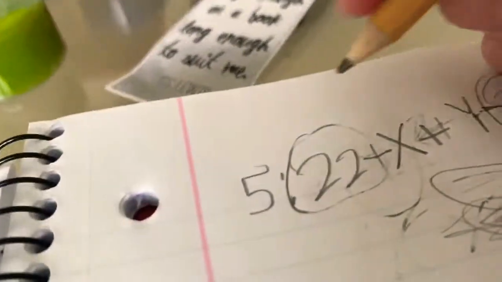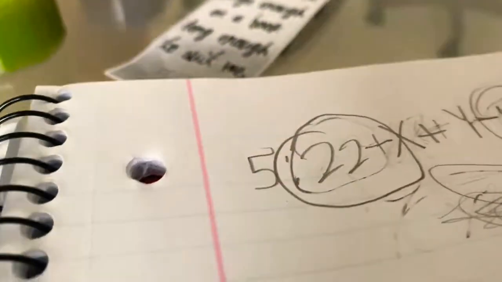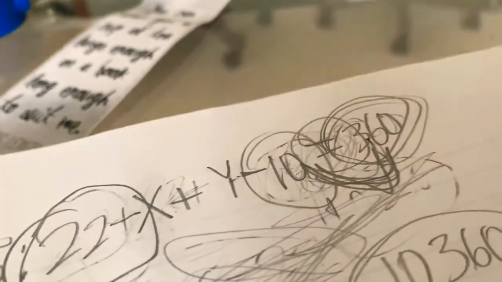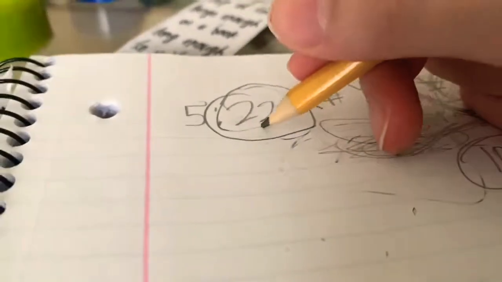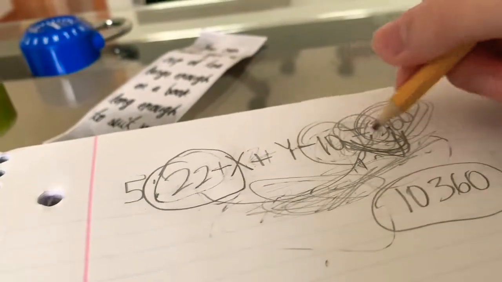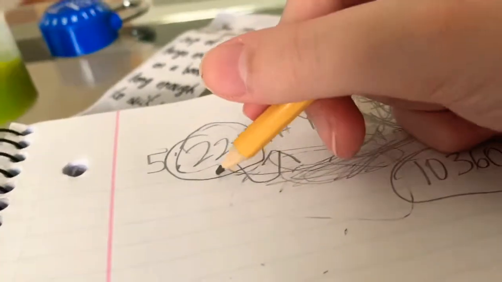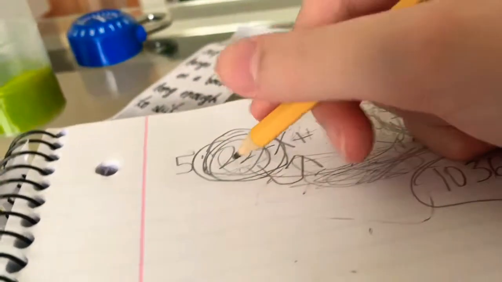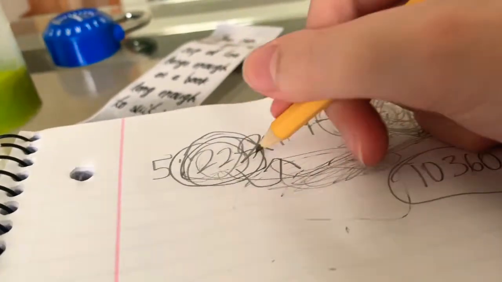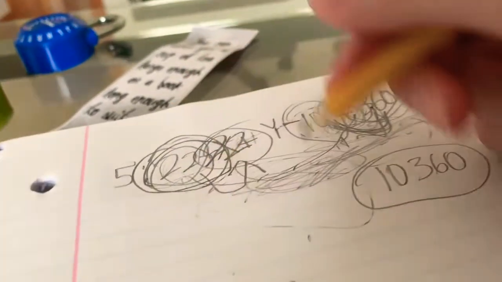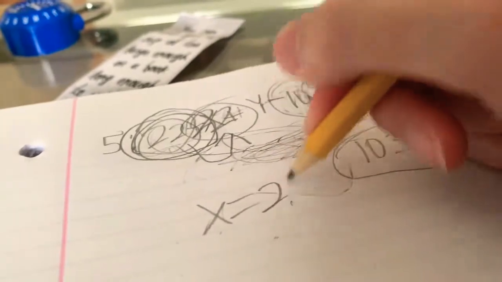So you have to do that. And then you go over to the number farthest from the equal sign. Okay, so you take the number farthest away from the equal sign. Here, you want to circle 22 and then put 22 over x because x is 22.